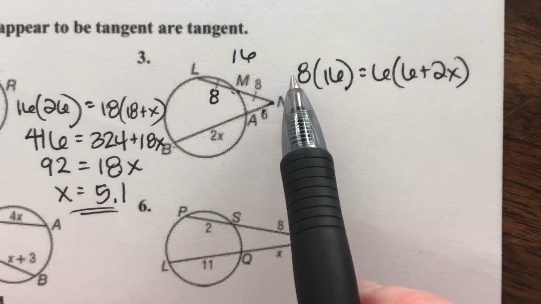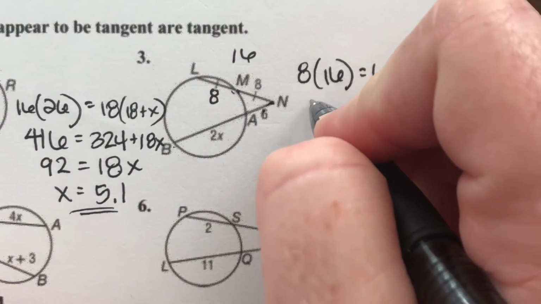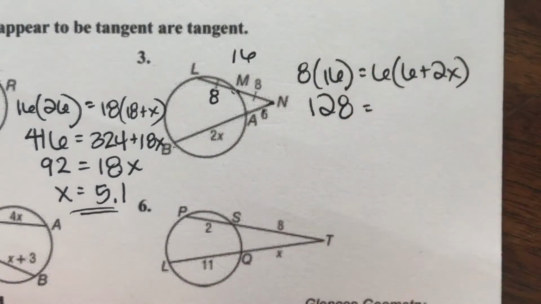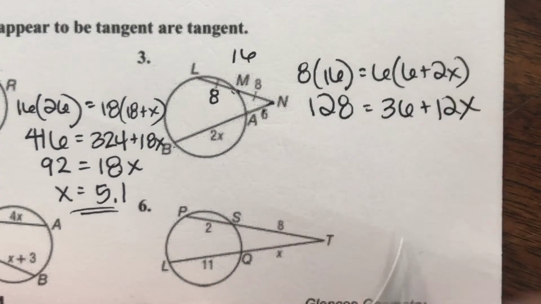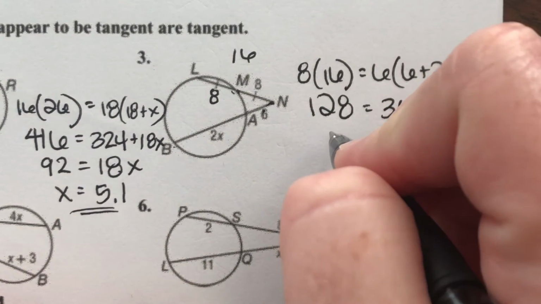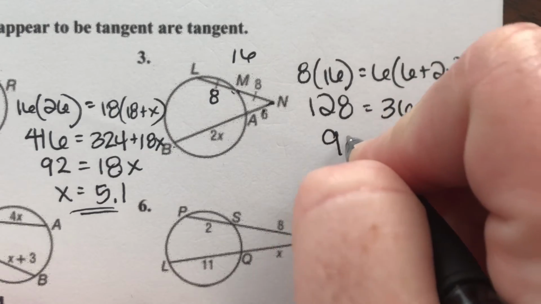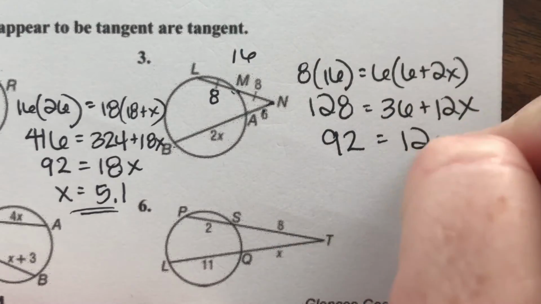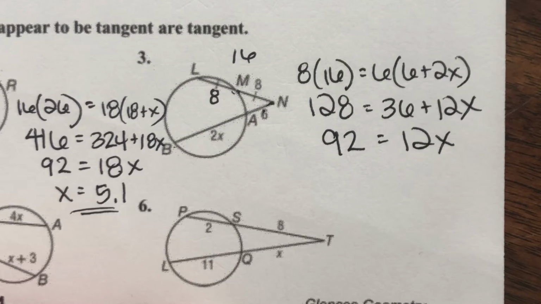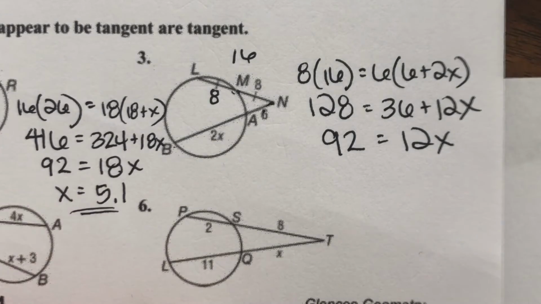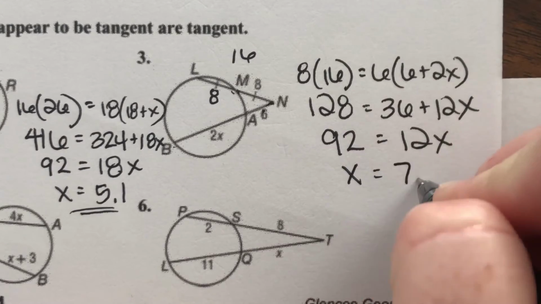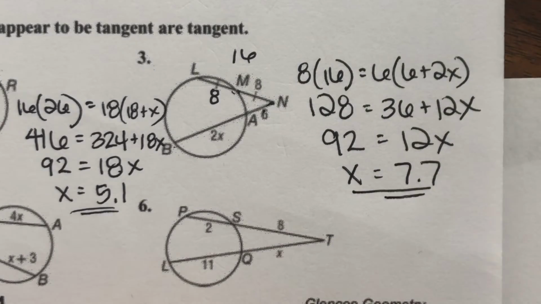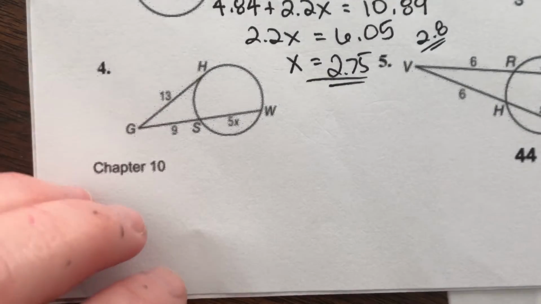All right, so that's 80 and 48, 128. 36 plus 12x minus 36 from both sides. That's 92 equals 12x. And 92 divided by 12 is 7.6 repeating, which is, we round to 7.7. I have to keep stopping and starting because I don't have a calculator, so I'm doing this by hand off to the side, and I don't want to make y'all sit through that.